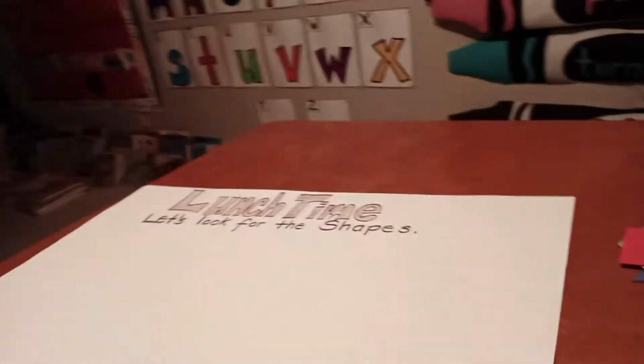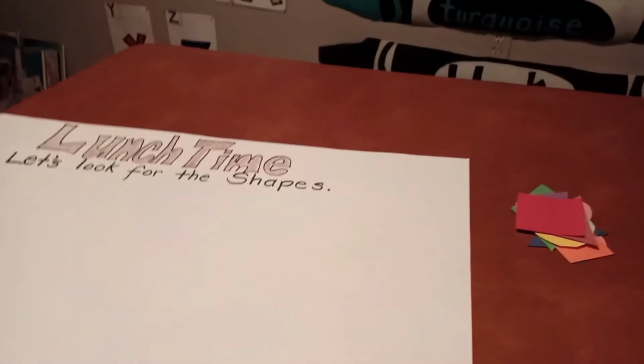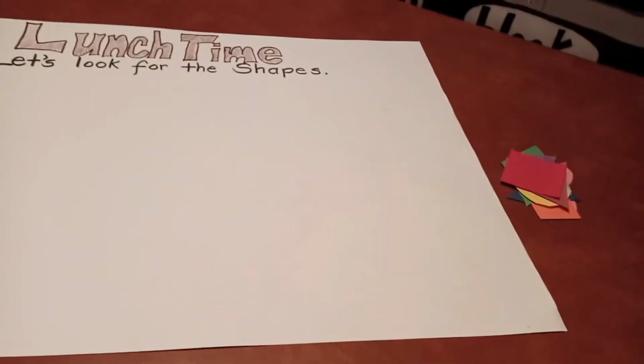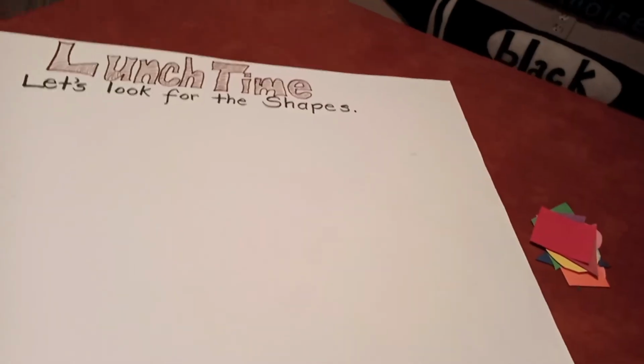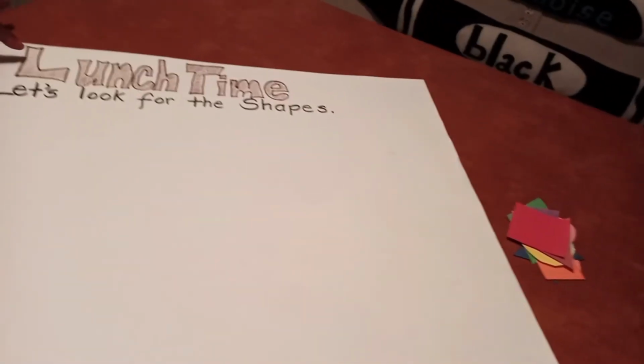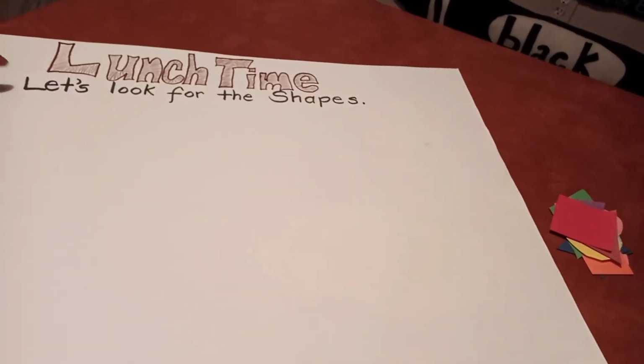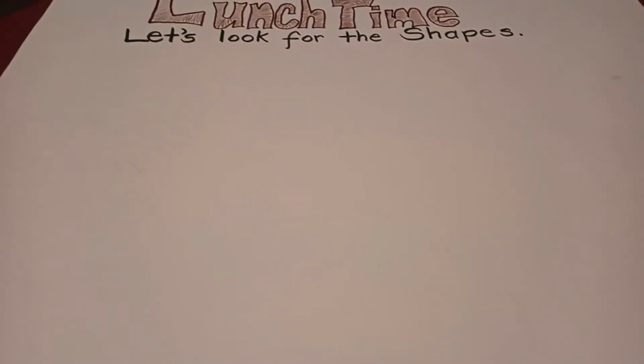Okay, now what we want to do is look at our page. This is our page. And I know you can't see anything on that page, but it does say Lunchtime. Let's look for the shapes. And maybe you can see it. It's really, really light.